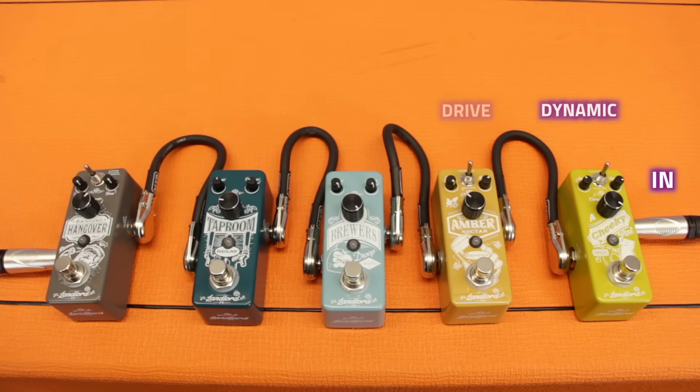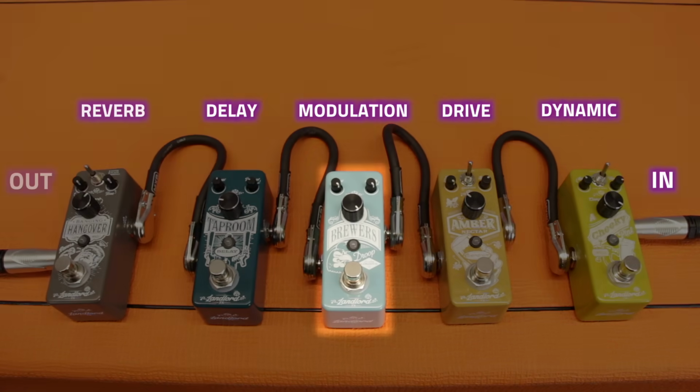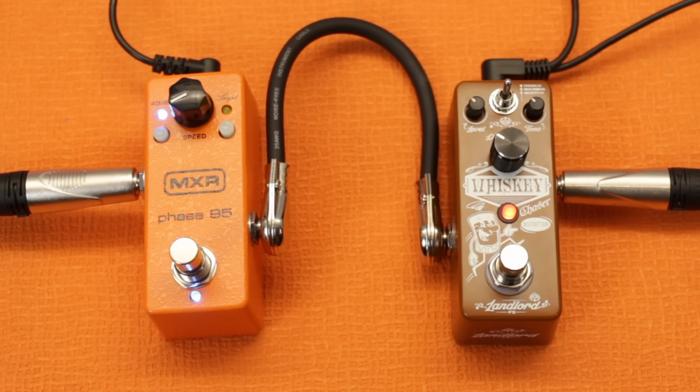Now in terms of signal chain placement, it's quite good to experiment with modulation effects. Personally, I tend to place them after any dynamic and pitch shifting or drive effects, but before delays and reverbs. There's no real hard and fast rule though, as you can get some really interesting sounds experimenting with where a certain modulation pedal should sit in your signal chain.